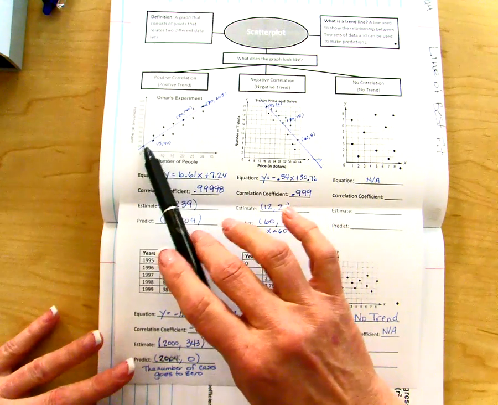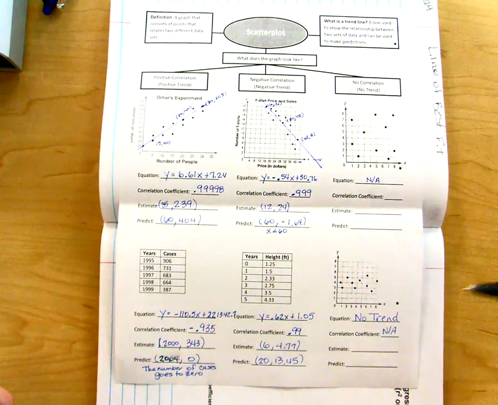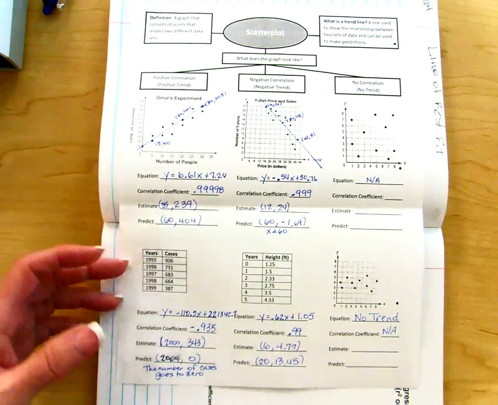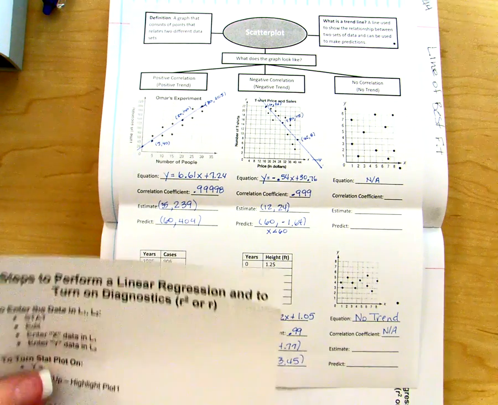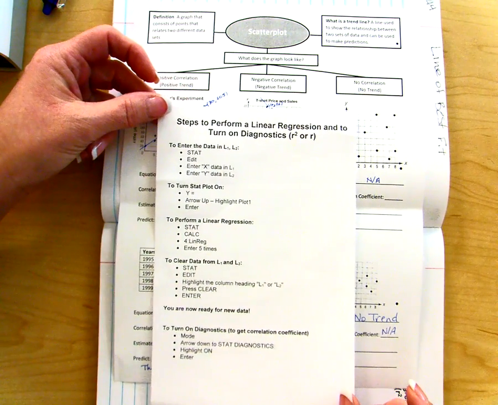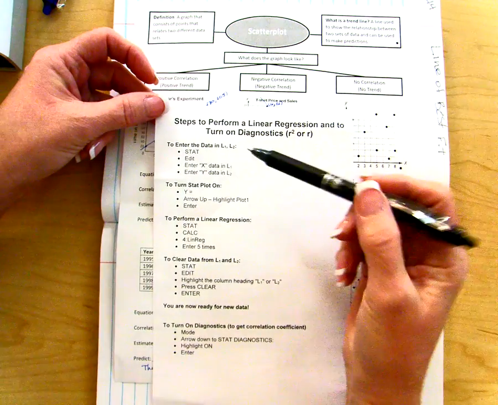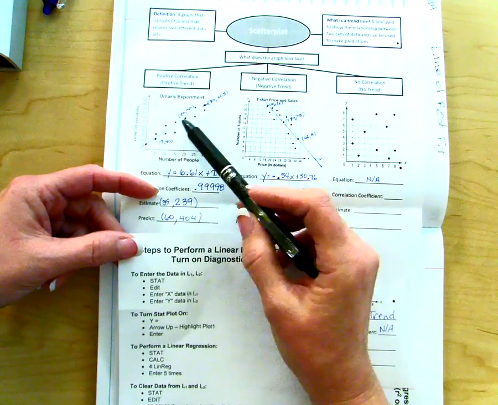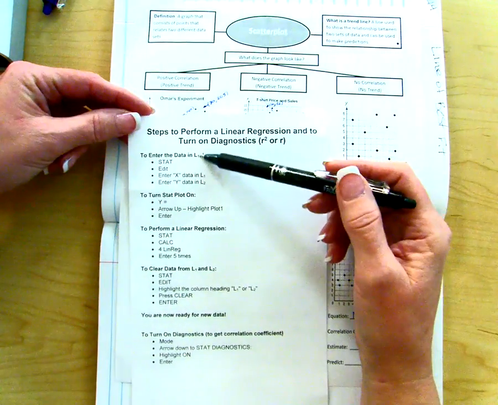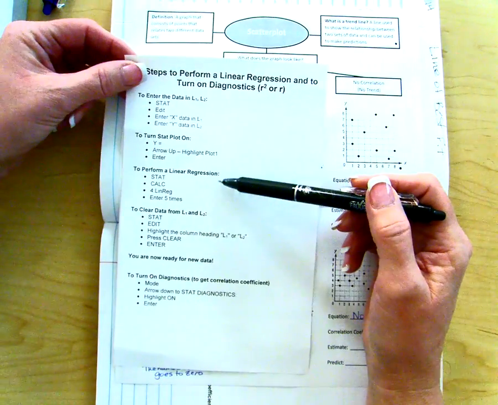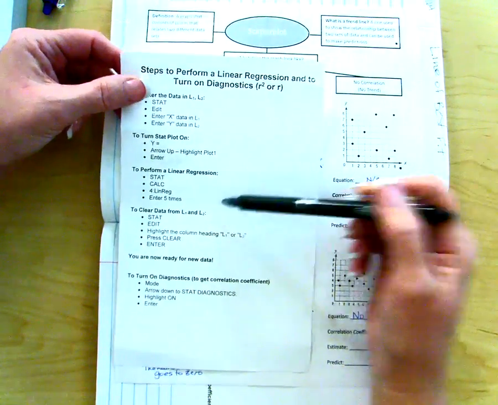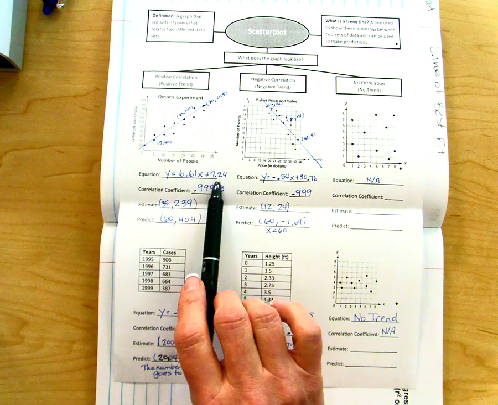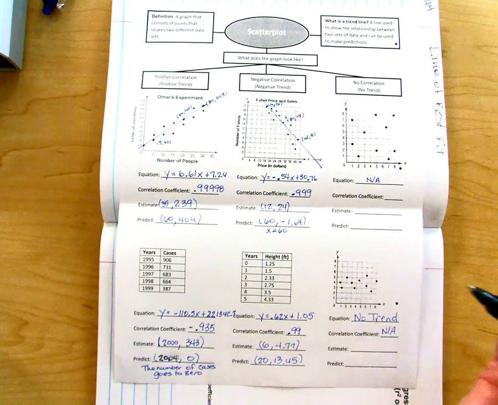Then you can use some of the points from your data, and our steps to perform linear regression to help us with that. So we can take the points that we saw from the line that we drew, get some points that are on it or close to it, put those into stat, and then do the linear regression. To get our equation, y equals 6.61x plus 7.24, just rounded to the nearest hundredth.